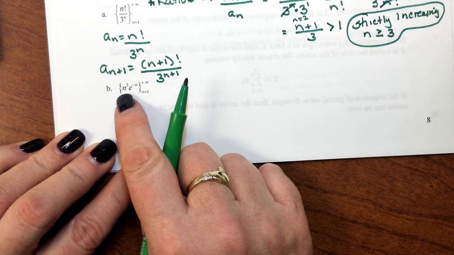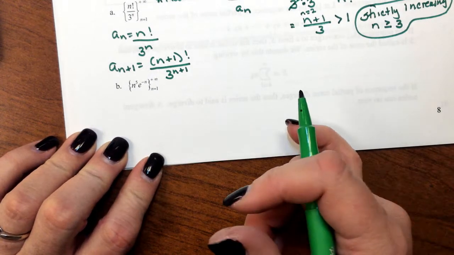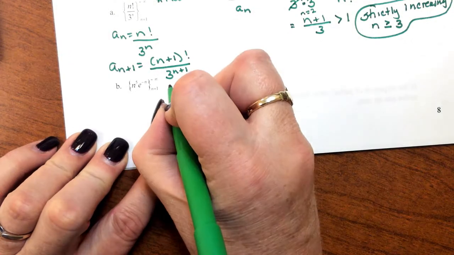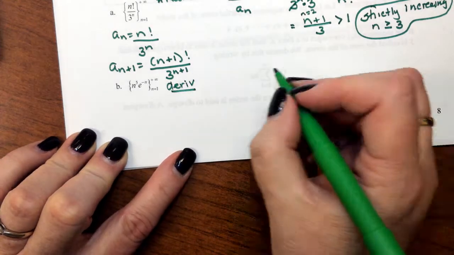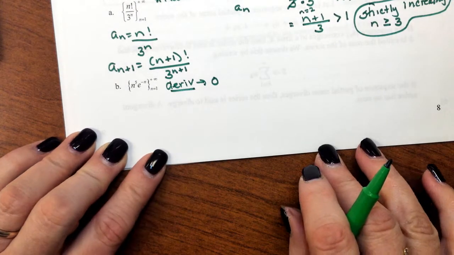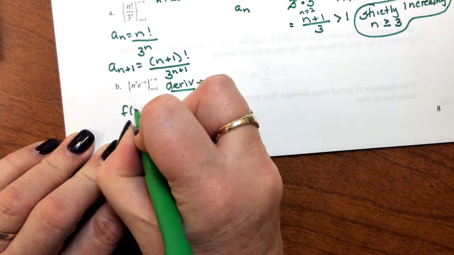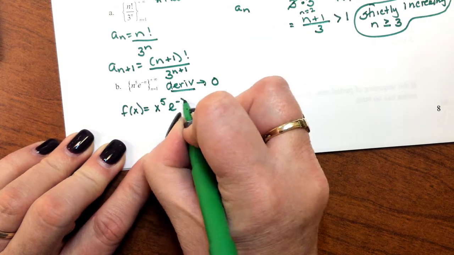So here is my n to the 5th e to the negative n. Again, you have a choice of the test you want to use. This is where I'll probably use my derivative. So again, this is where I do my comparison, remember, to 0. So f of x is equal to x to the fifth times e to the negative x.